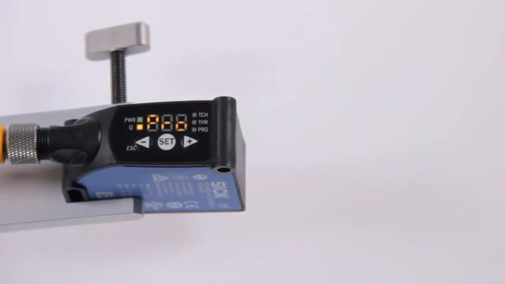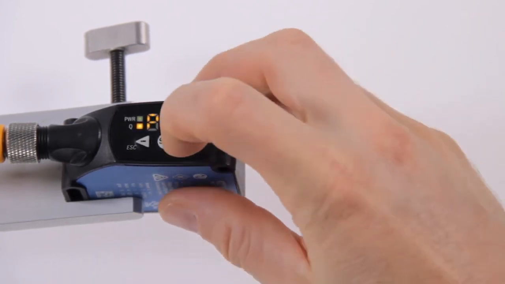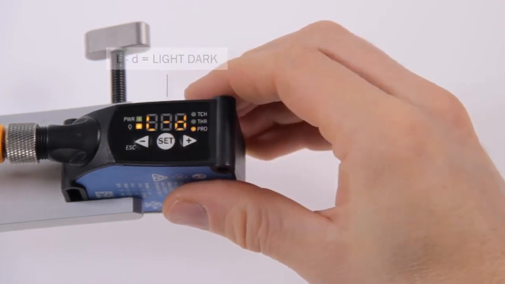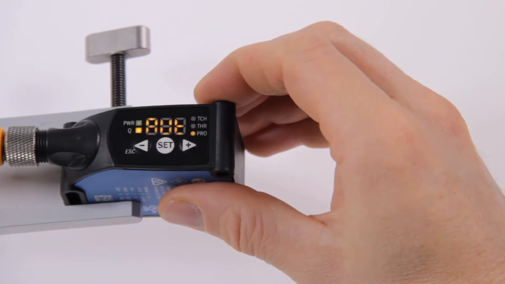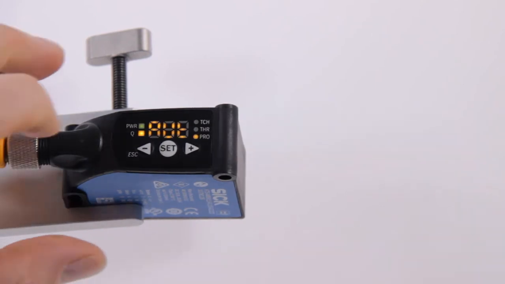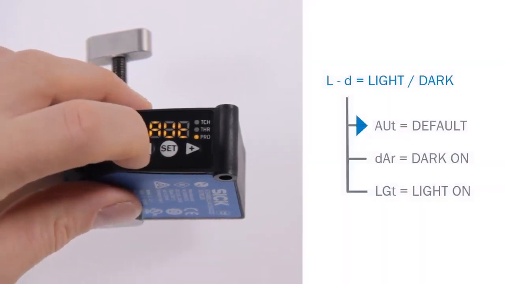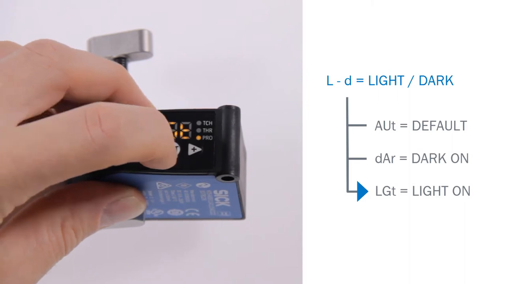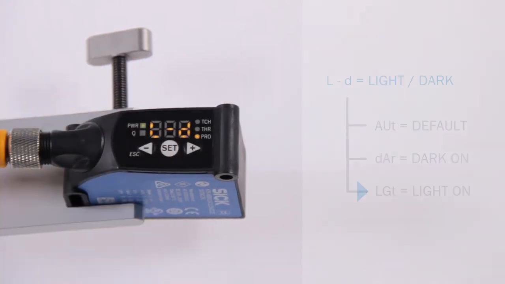Light-dark switching. The light-dark switching behavior or output logic of the sensor can be adjusted. Use the plus and minus buttons to get to the menu item LD for light-dark. Confirm with Set. The default setting is Auto, so the light-dark behavior is defined by the order of teach-in. Use the plus and minus buttons to switch between Auto, DAR for dark on, and LGT for light on, and confirm the selected mode with Set.